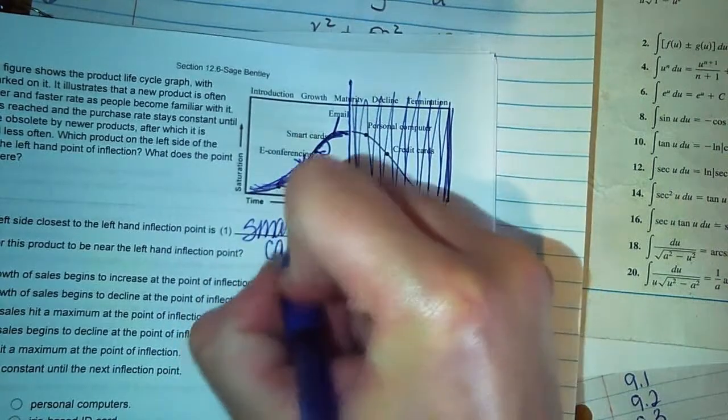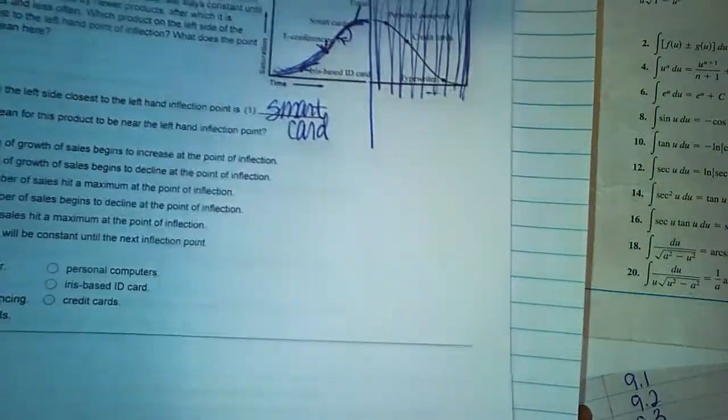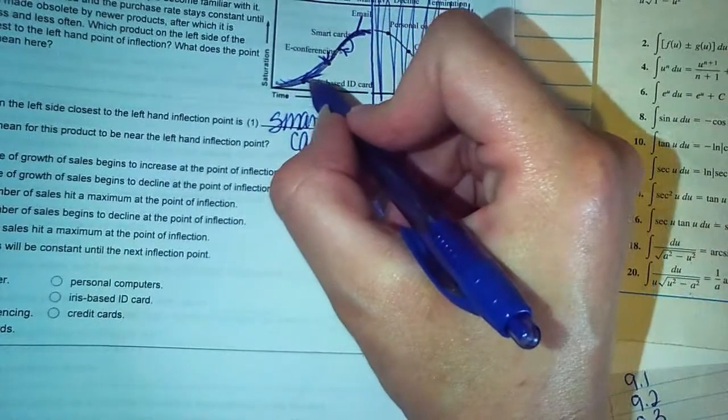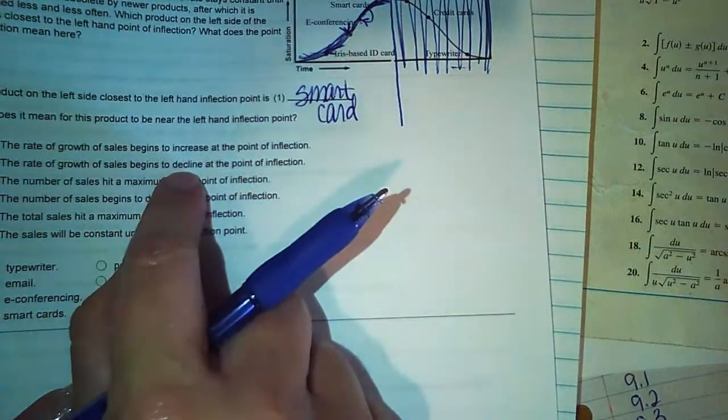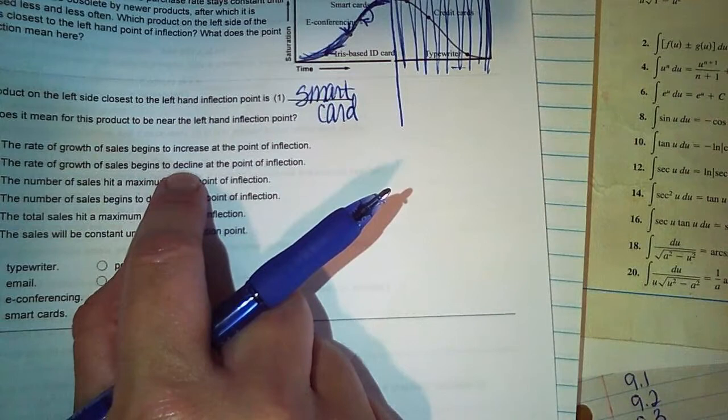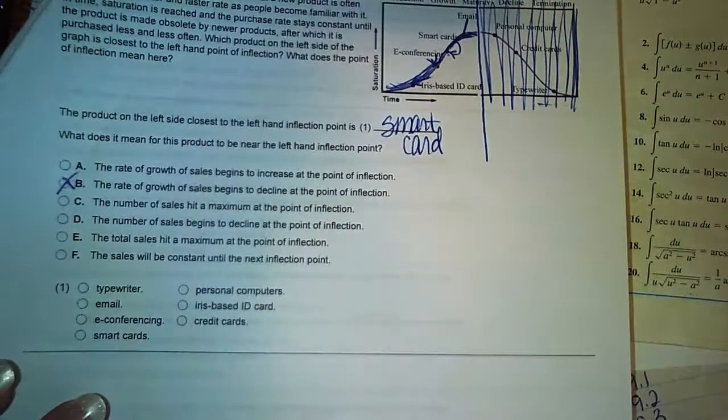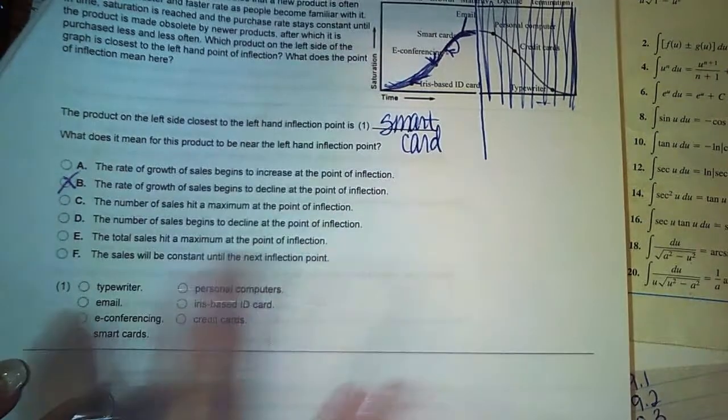Okay. And then what does it mean? It means that it was increasing rather rapidly, but now what is it going to start doing? It's going to start tapering off. So the rate of growth begins to decline. It's still growing, but it's not growing as fast. And then that was your options for number 1. So don't freak out about that. I just printed all this off.